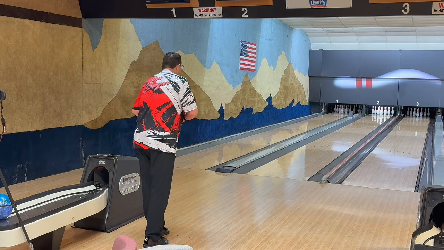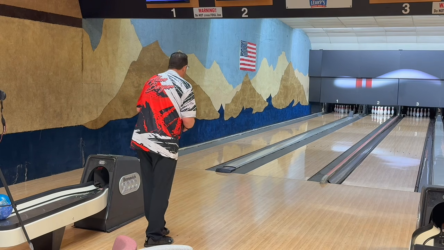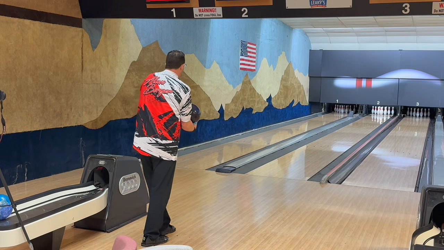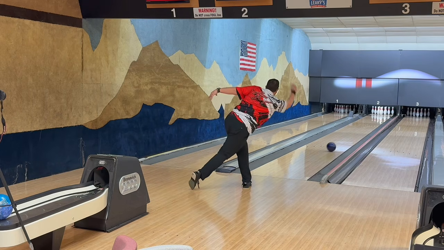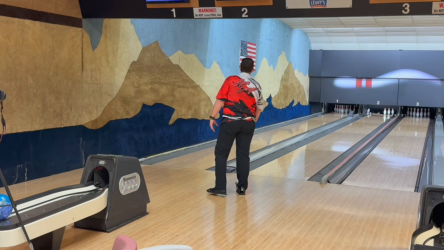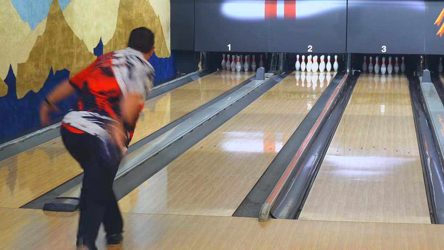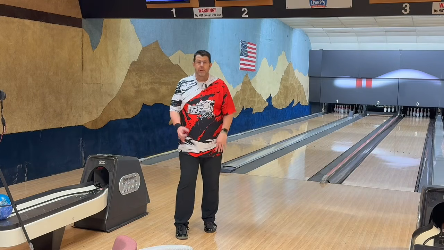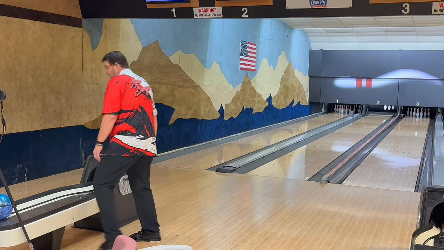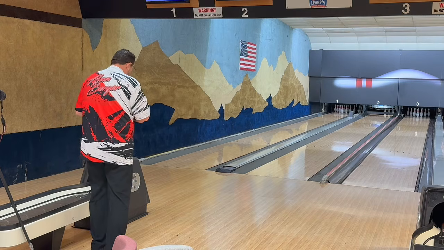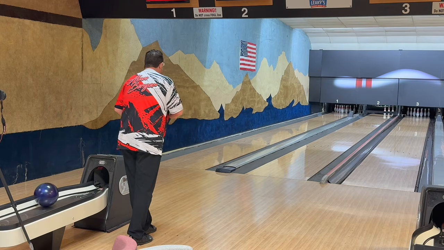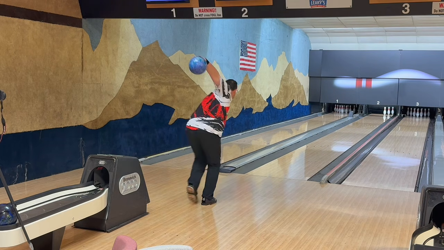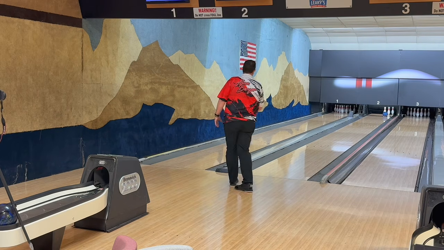But I'm going to tuck that pinky in, still 30 degrees of rotation. Hit the exact same spot at the arrows. I hit the exact same spot down lane, but you see how much more angle that got me by just tucking in that pinky finger. Oh, I like this rail. I have trouble with the rail. Let's throw it. 3-6-10, my nemesis. Maybe not today.